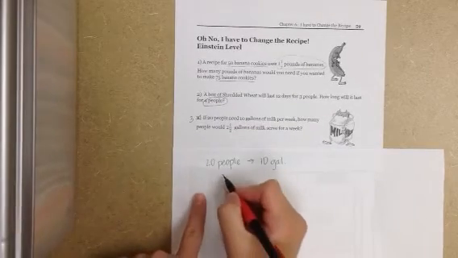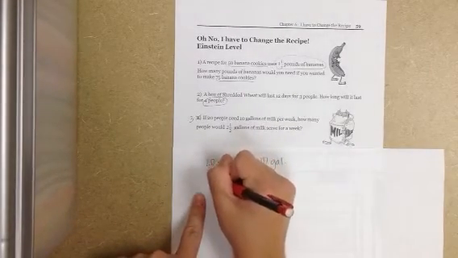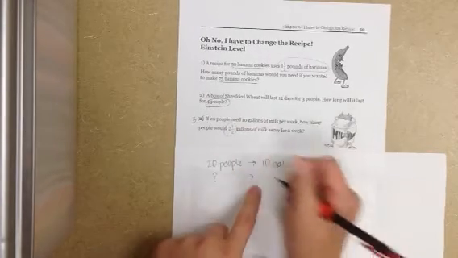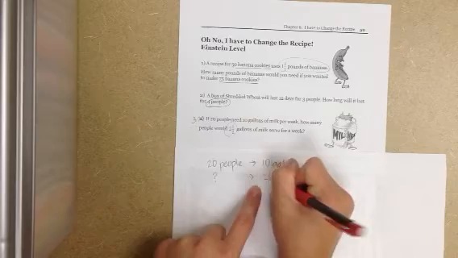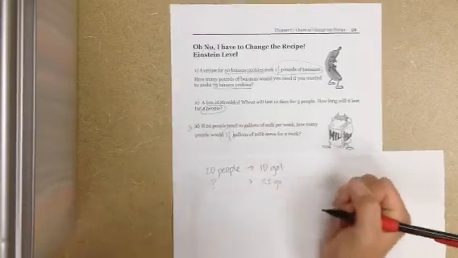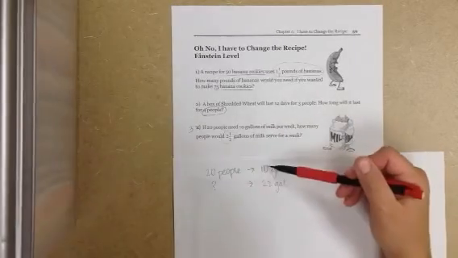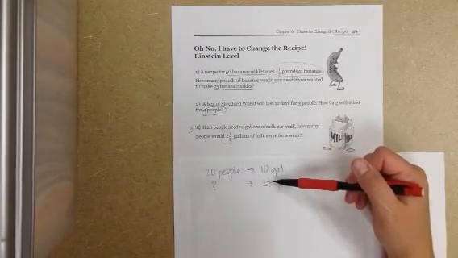And our question is, how many people would 2.5 gallons serve? So I need to look here at the relationship between 10 and 2.5.